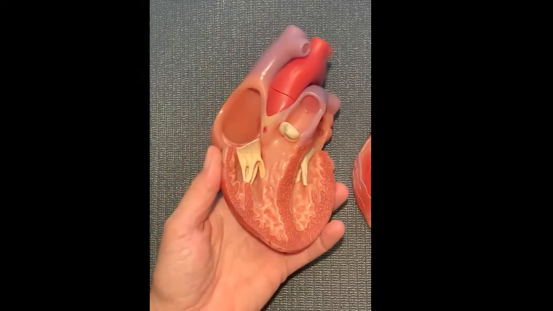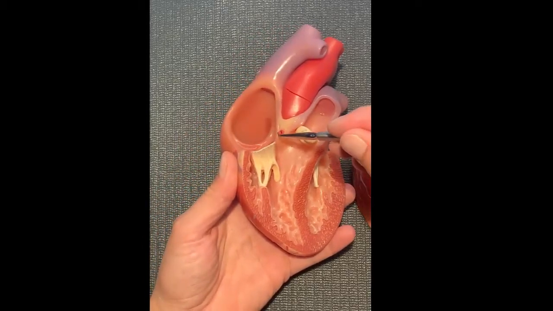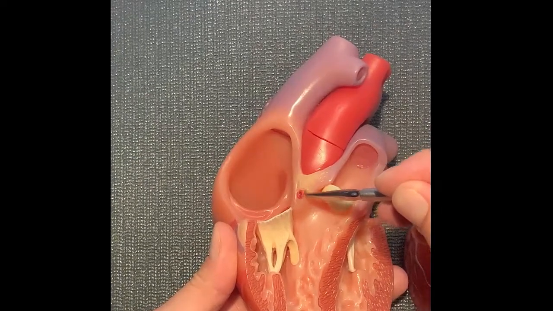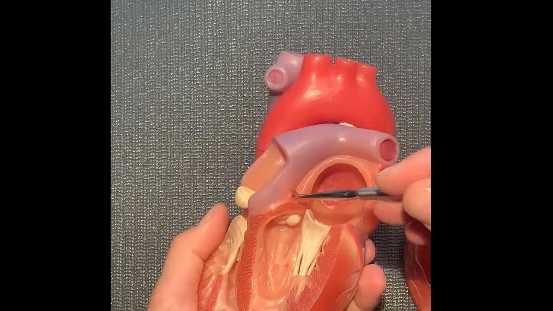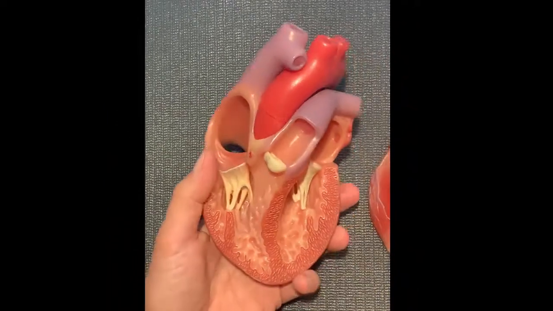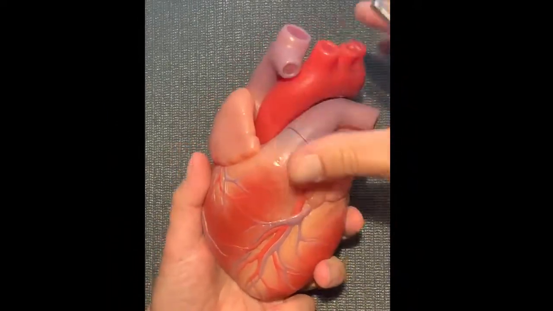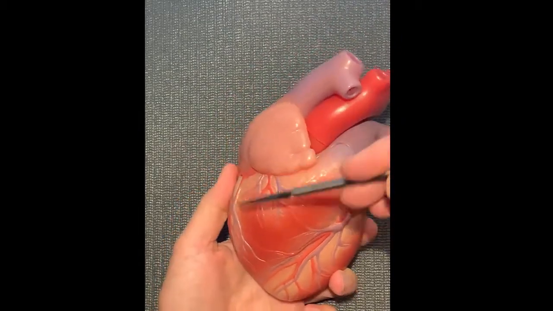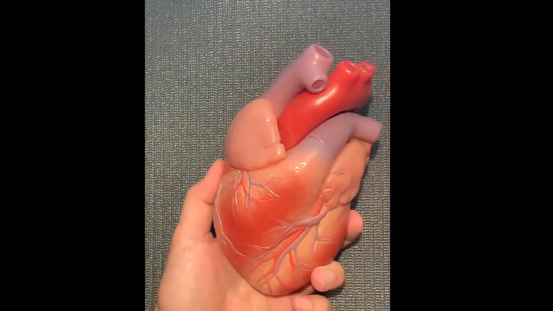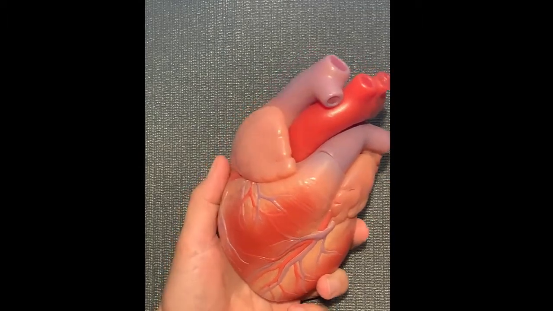You can see the beginning of the coronary arteries here. So this would be the beginning of the right coronary artery, and this would be the beginning of the left coronary artery. The right and left coronary arteries are vessels that are carrying oxygen and nutrients to the heart tissue.